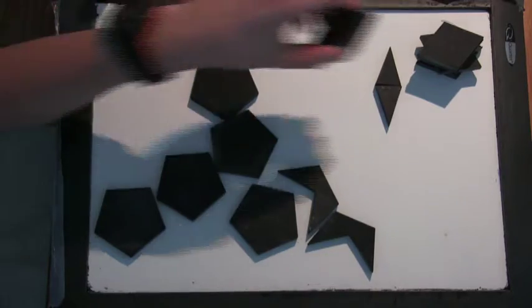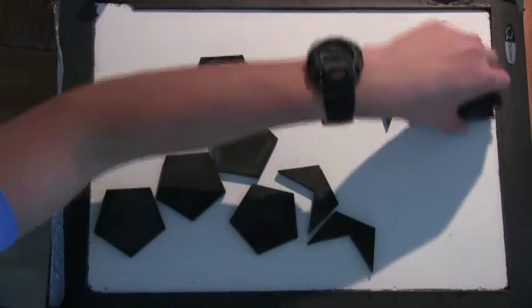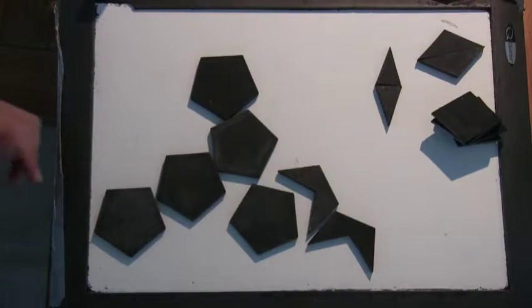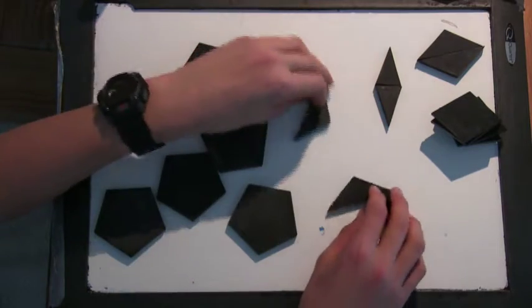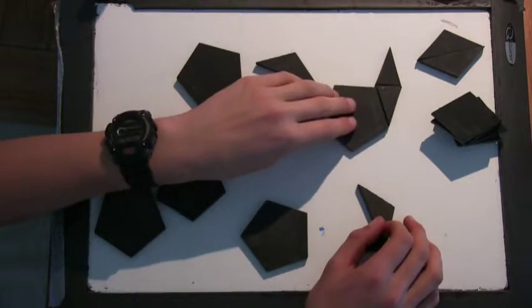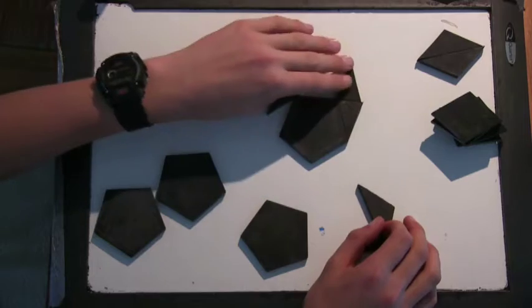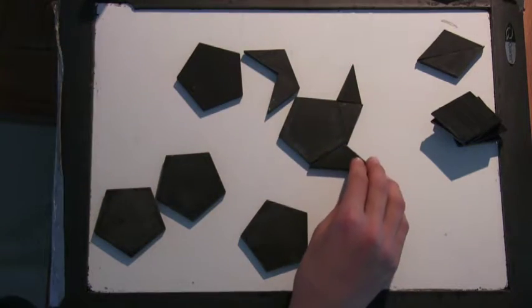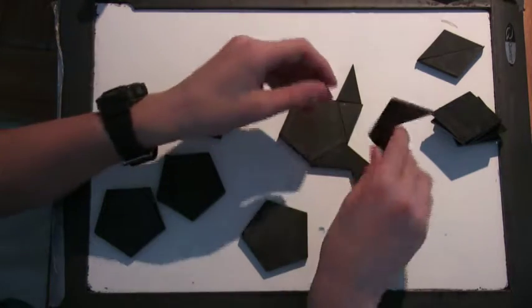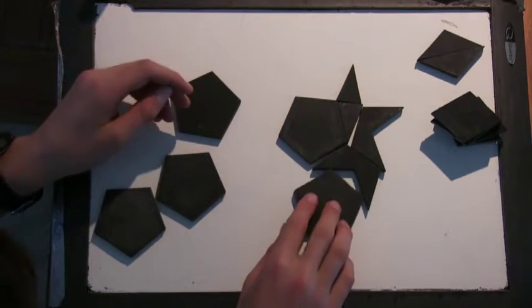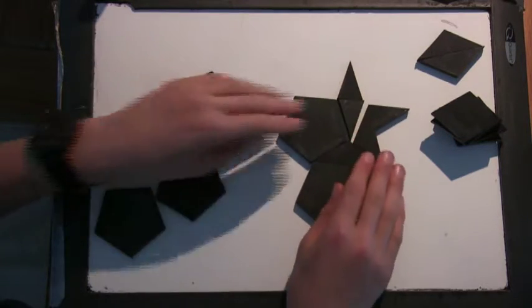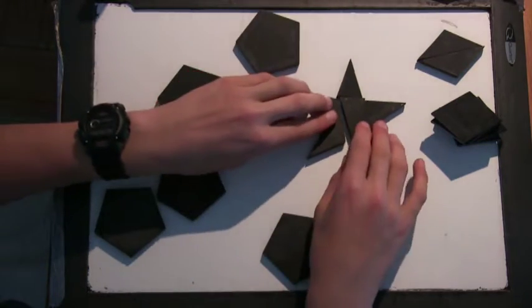Actually, I think all five of these went around the edge. And it was more symmetrical than that.